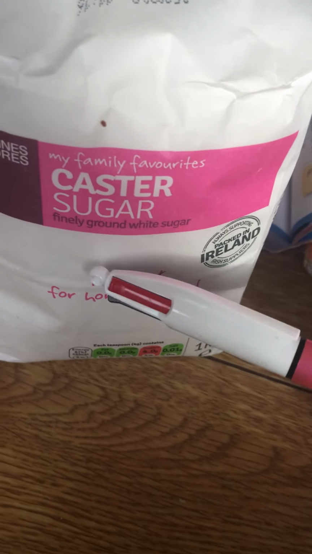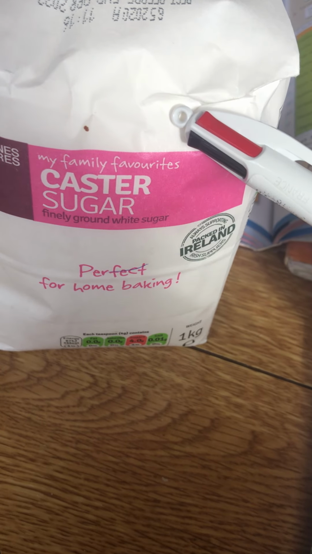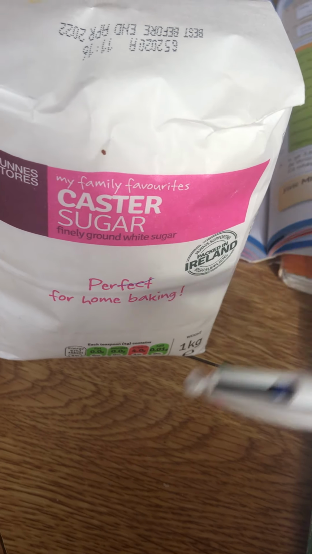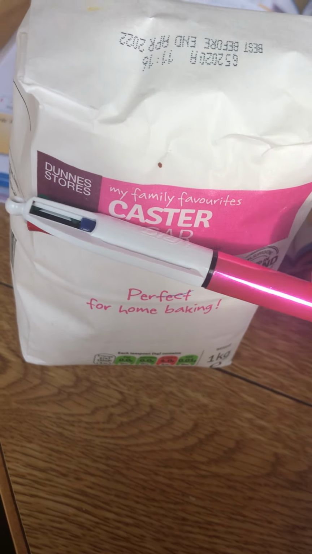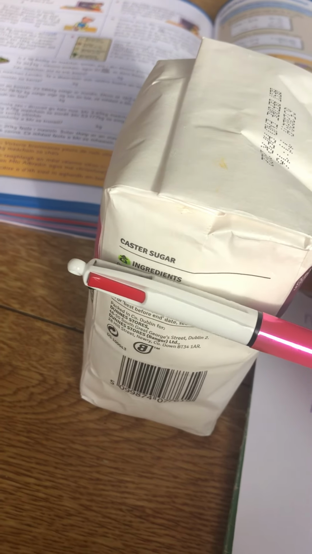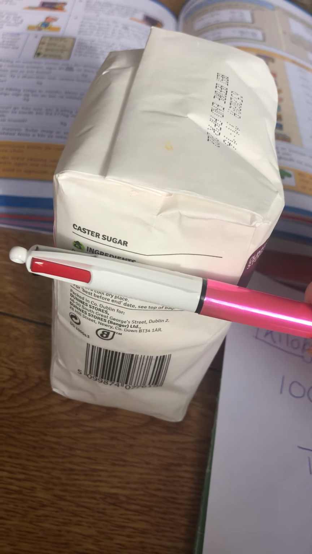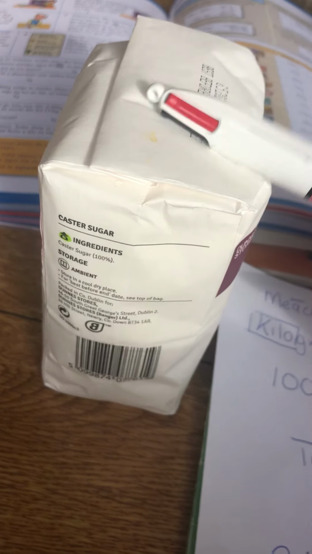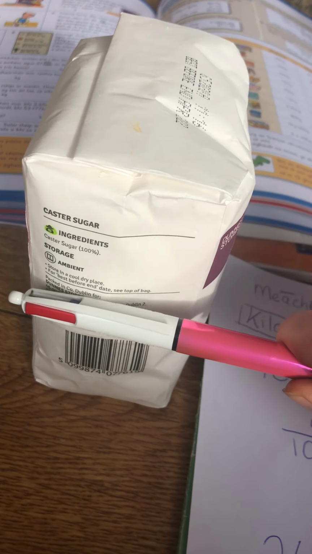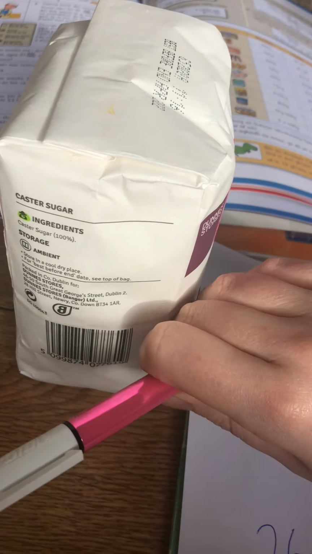So that would mean you have 26 bags of sugar, and then you would have another bag of sugar with maybe only 700 grams. So you might be full to about there, okay? 726 grams. So that means you'd have 26 bags of sugar and one extra bag with about 720 grams.